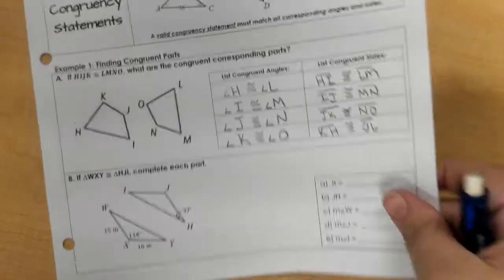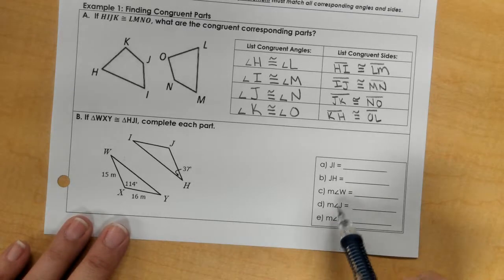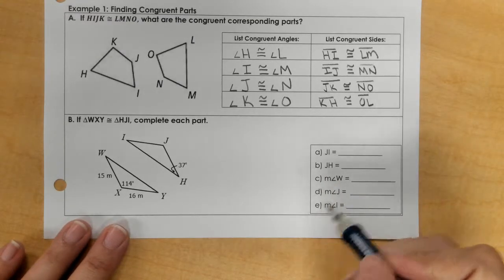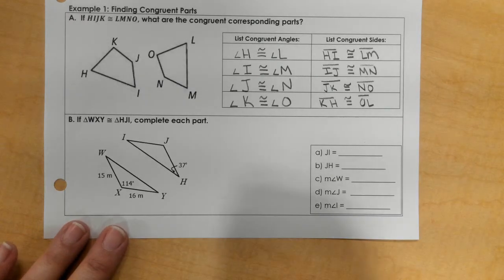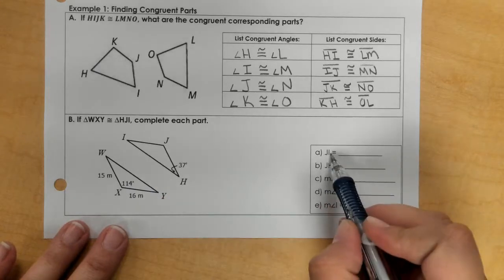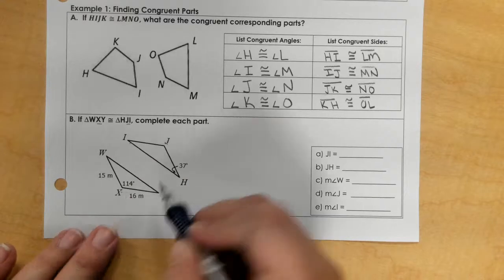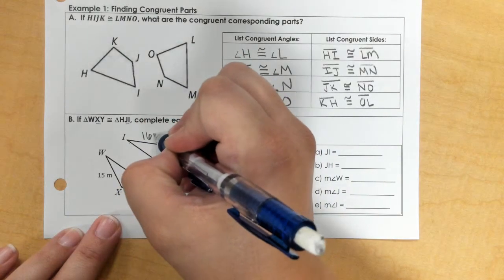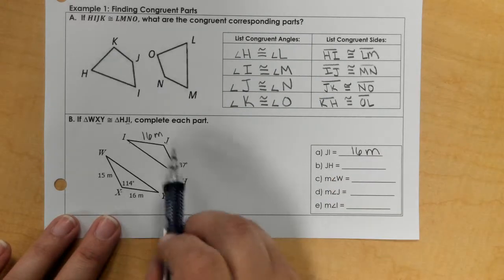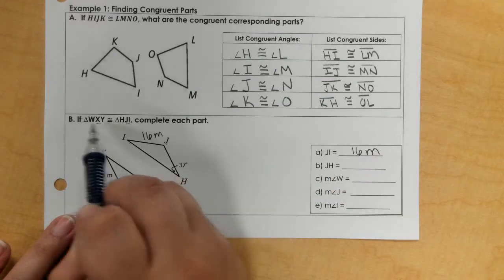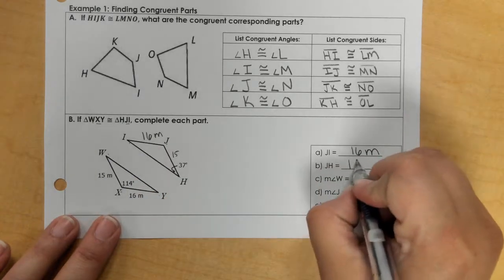Now for part B, instead of listing what segment or what angle letter goes with these, we've got to figure out the actual measurements. Now, that M right there means give me the measurement. So let's see, JI matches up with XY. XY is 16, so 16 meters. Okay, JH. JH matches up with XW, and that's 15 meters.